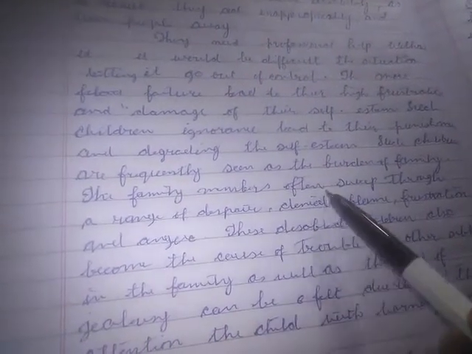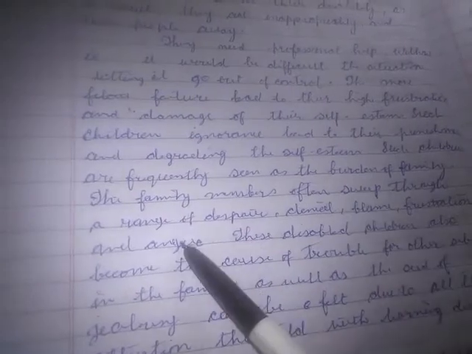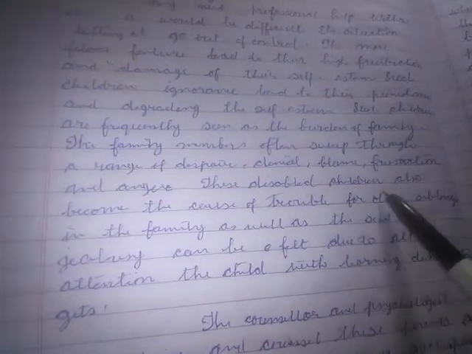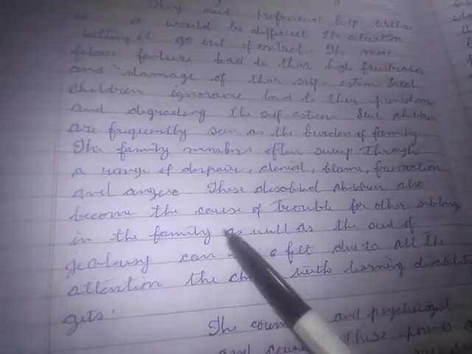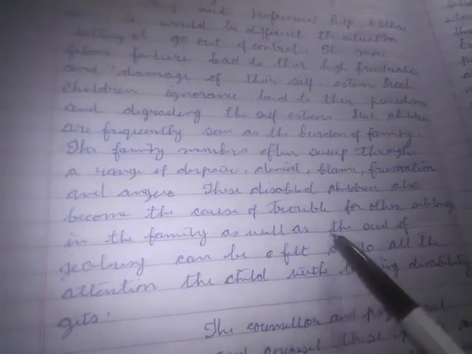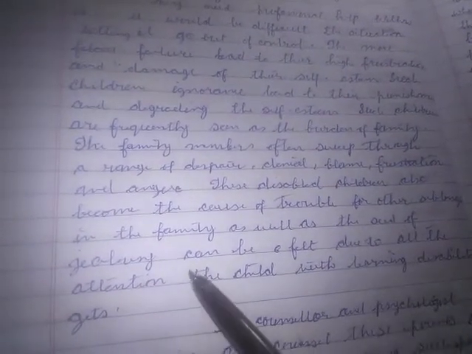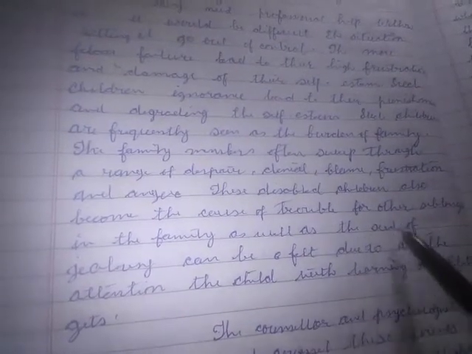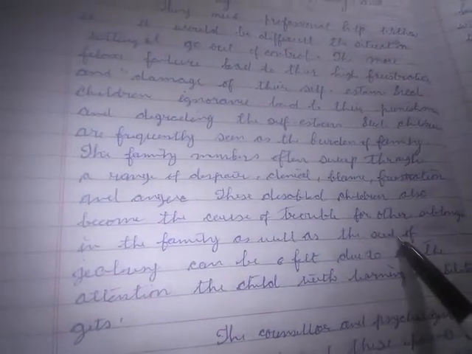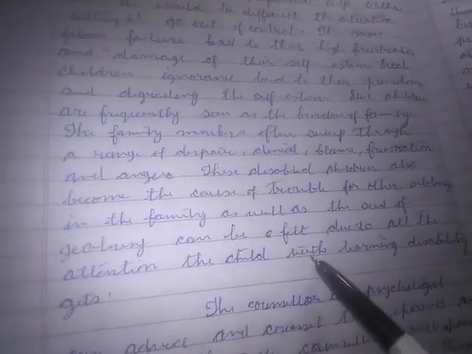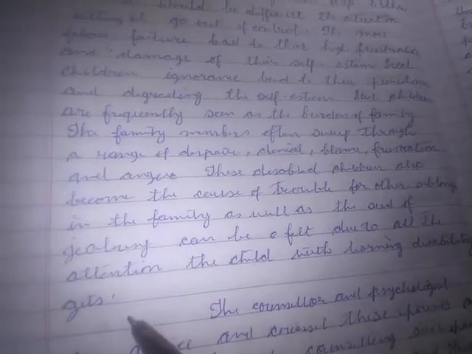The family members often sweep through a range of despair, denial, blame, frustration, and anger. These disabled children also become the cause of trouble for other siblings in the family. The seed of jealousy can be felt due to all the attention the child with a learning disability gets.